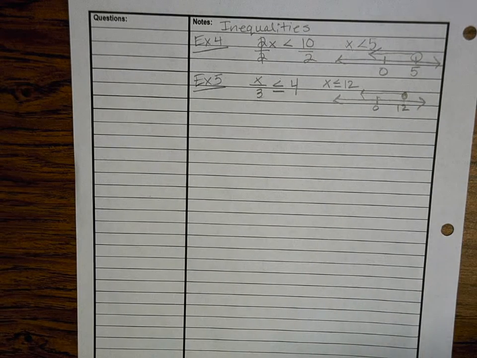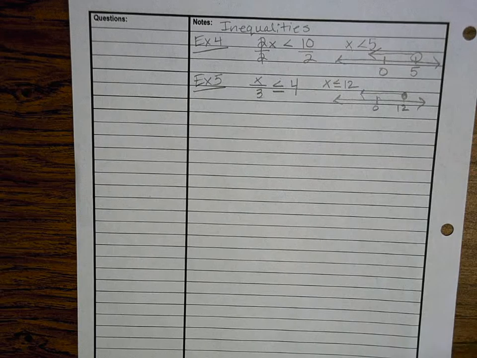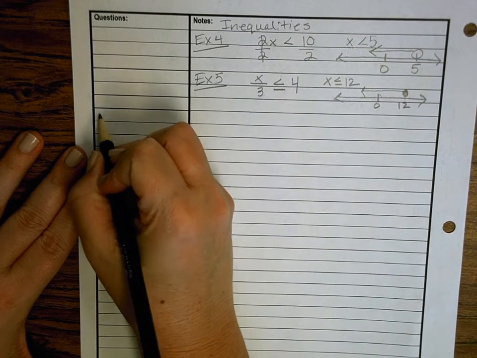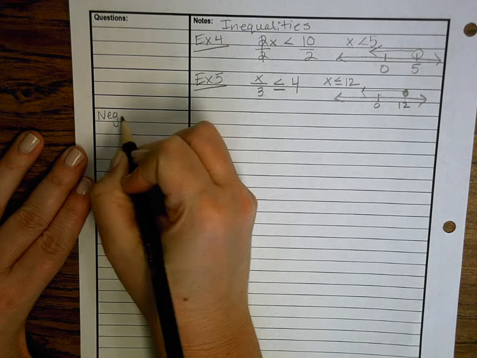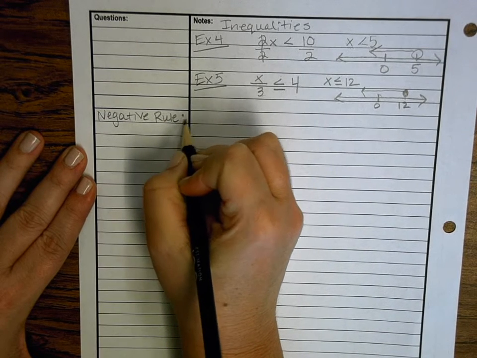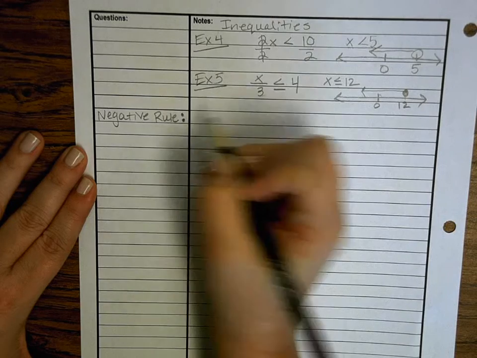Okay, let's go to the negative thing, right? The monkey wrench. So let's write on the left-hand side here, negative rule. That's what we'll call it. Okay?